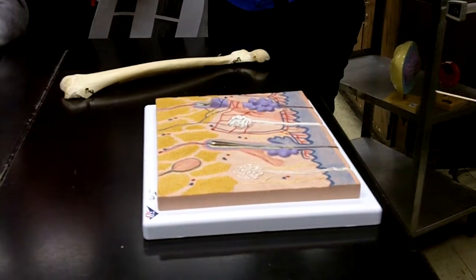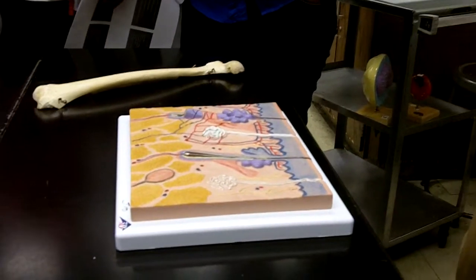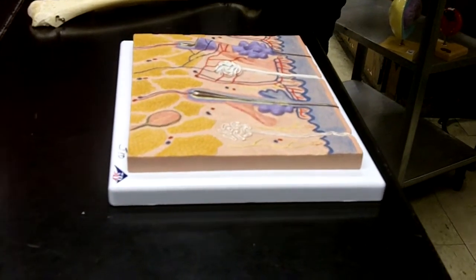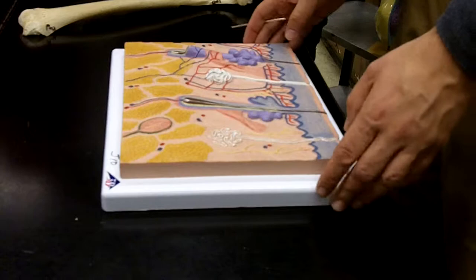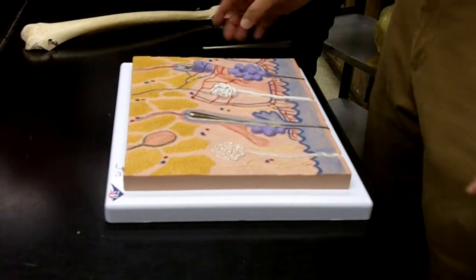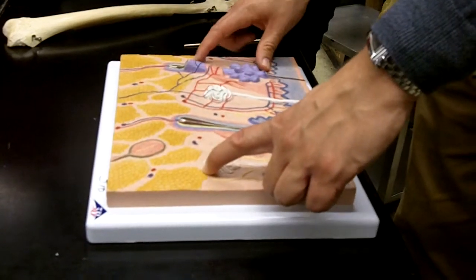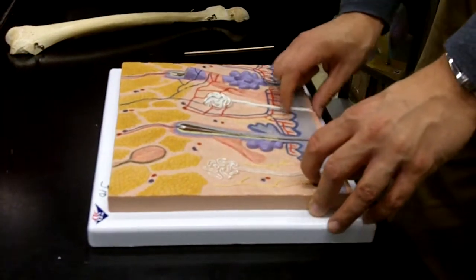The integumentary system is composed of skin, hair, nails, and what we call exocrine glands. So we're going to divide the layers of the integument up. My belief, the easiest way to do this is to call this area right here the dermis. The area above the dermis is known as the epidermis.